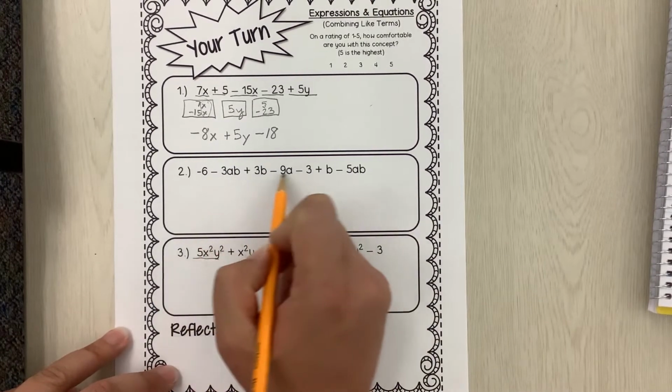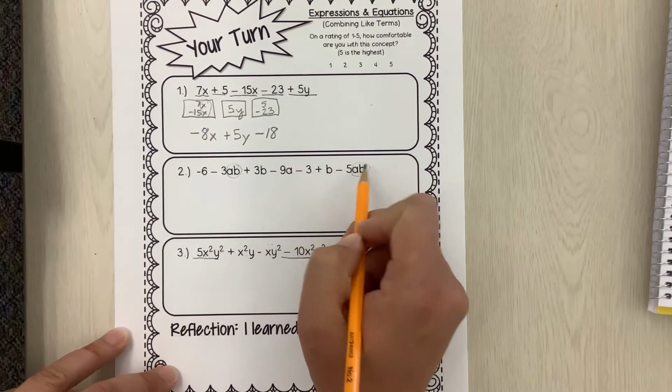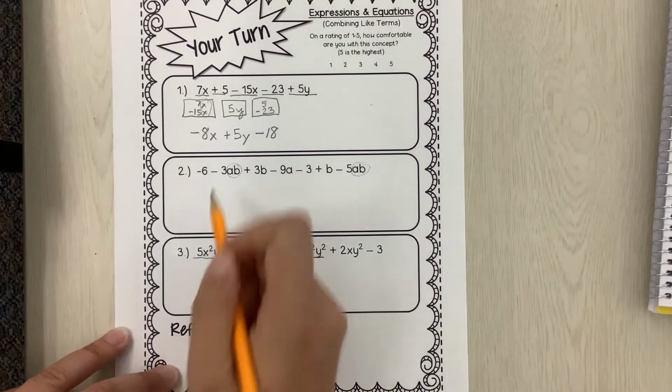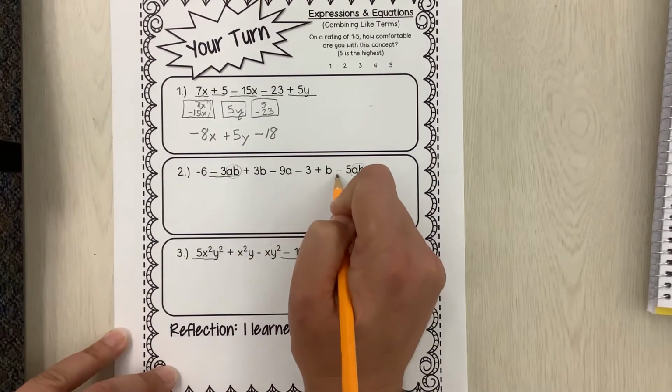So if I look through this, the biggest one that I see is AB. I see it has the most variables. That's why I like to start with that one. So negative 3AB and negative 5AB.